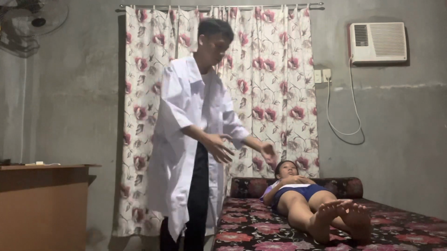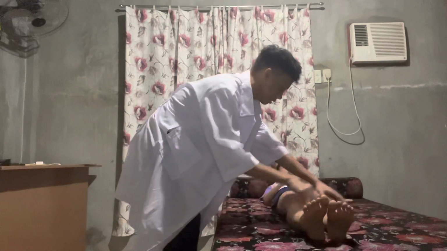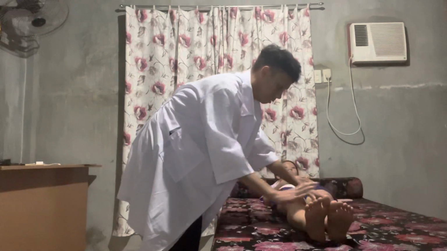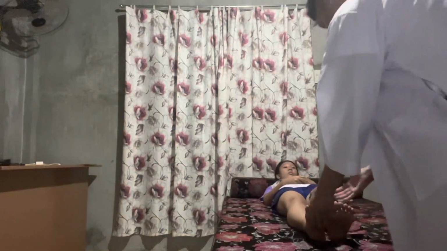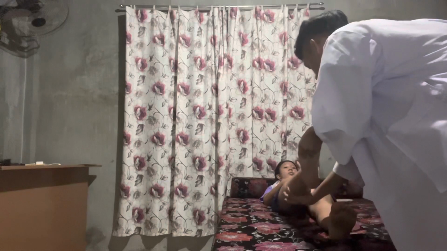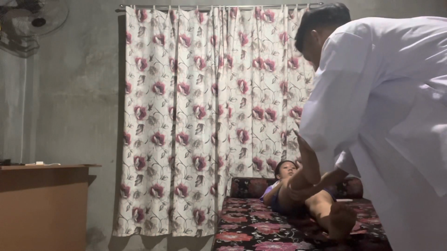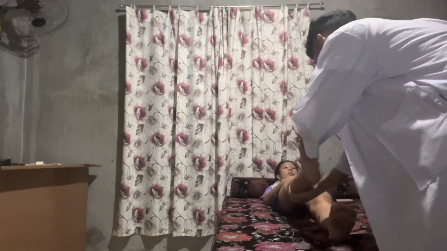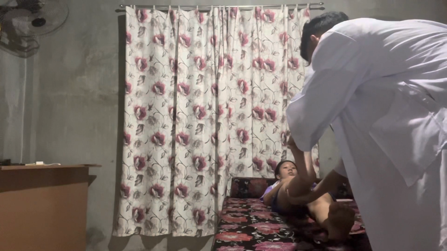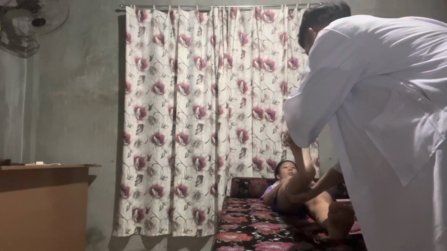So, straight lang po natin yung paa natin, ma'am. So, magkakaroon po kayo ng Homans test po, ma'am. Sabihin lang po, ma'am, kung masakit po or hindi. Okay. Masakit po ba? Hindi po.